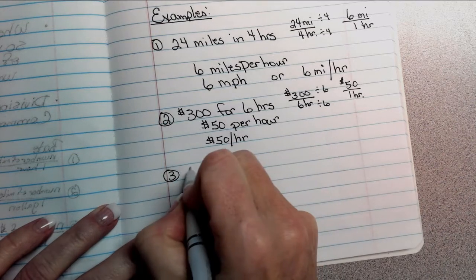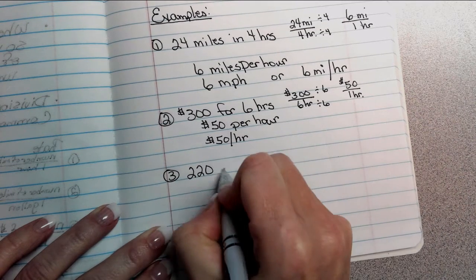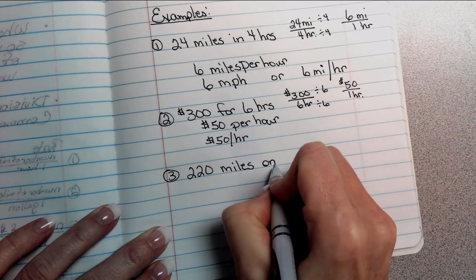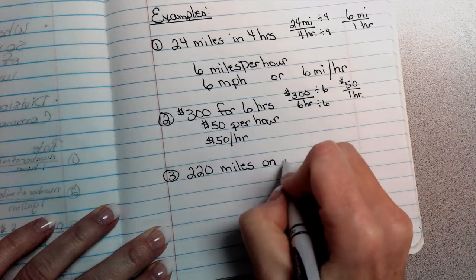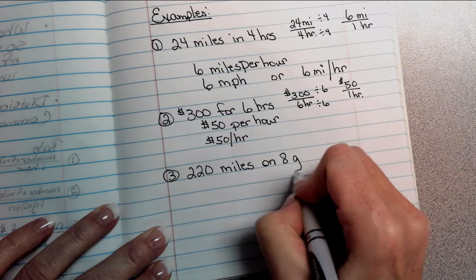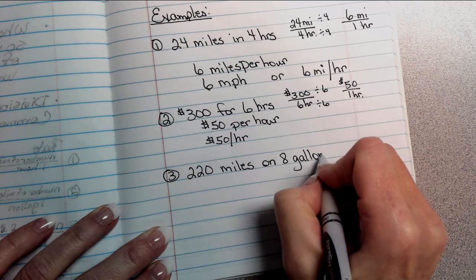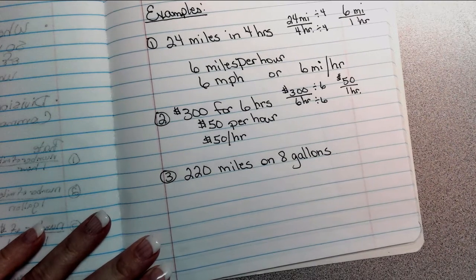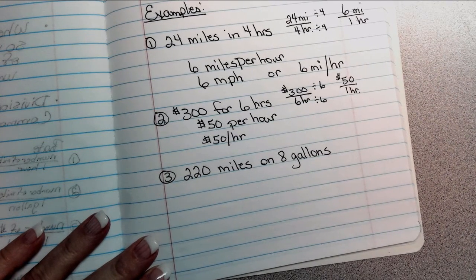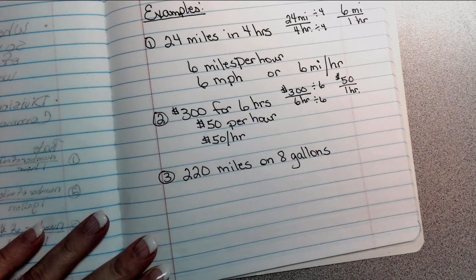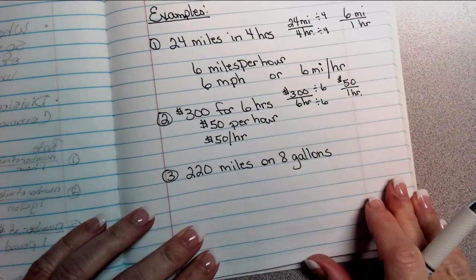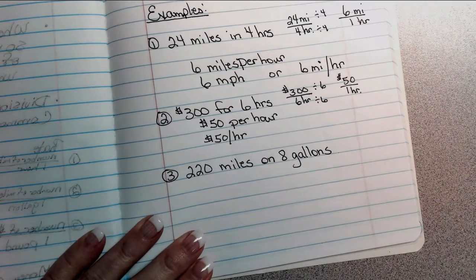I've got 220 miles on 8 gallons. Okay. So I'm going to travel 220 miles, and I'm going to use 8 gallons of gas. So I'm wanting to know basically how many miles am I getting per gallon.